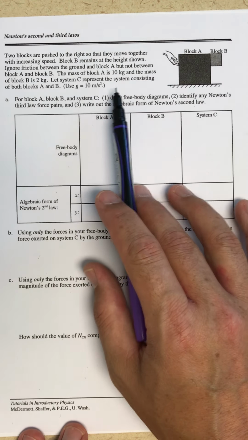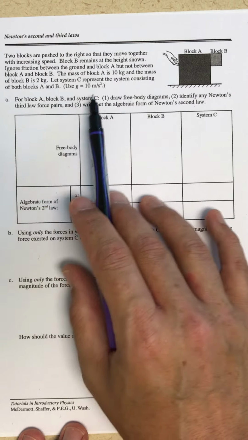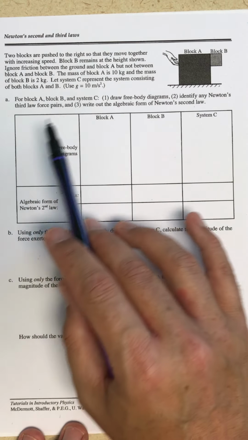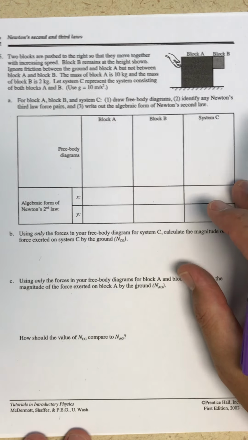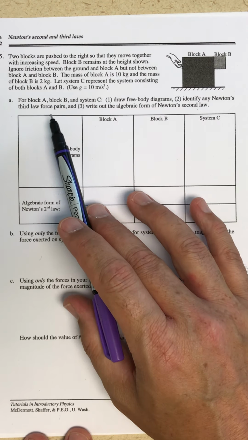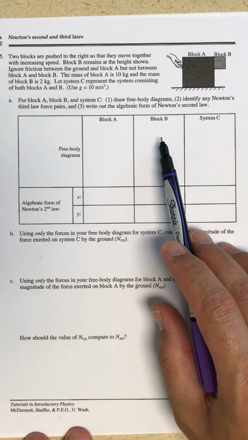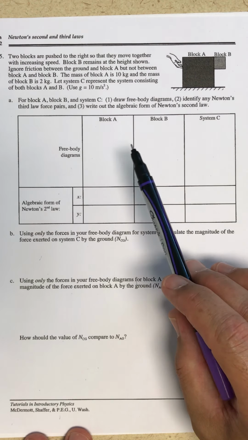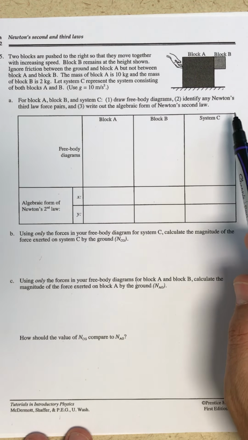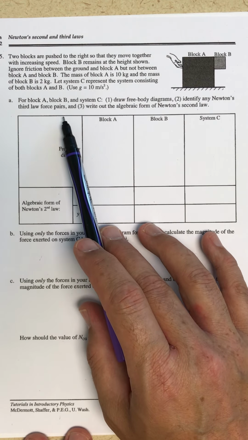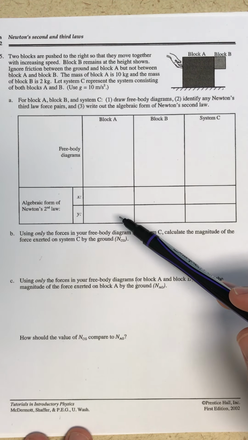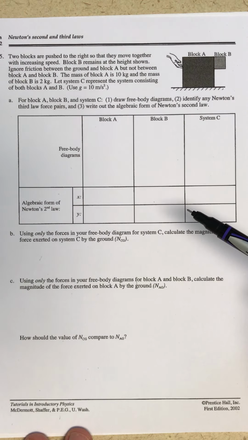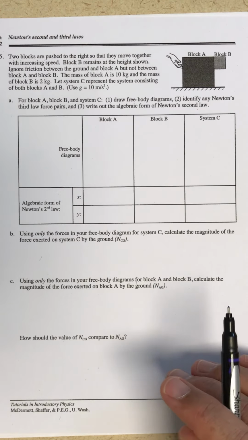Let system C represent the system consisting of both blocks A and B, and we're going to use the kinder, gentler version. Acceleration due to gravity, little g, is 10 meters per second squared. Part A: for block A, block B, and system C, we are to draw free body diagrams, identify any Newton's third law force pairs, so interaction pairs, and write out the algebraic form of Newton's second law of motion. So sum of the forces is equal to mass times acceleration. Alright, so let's see if we can do that.